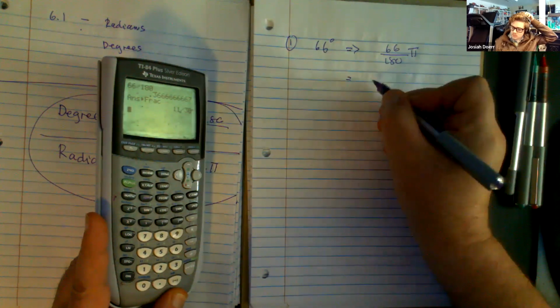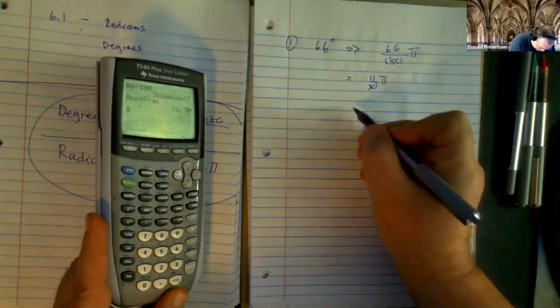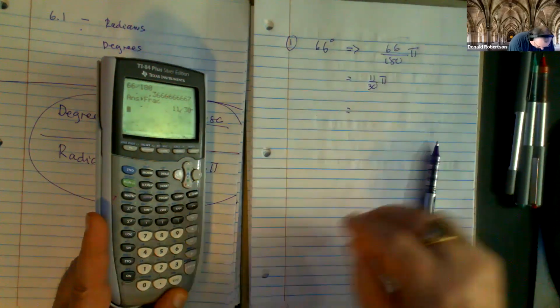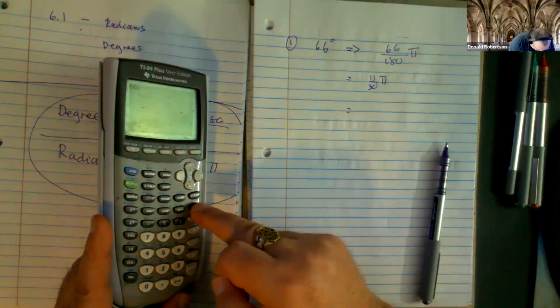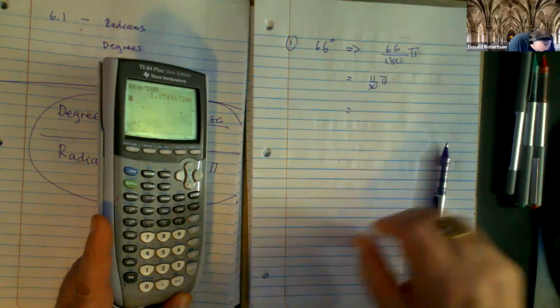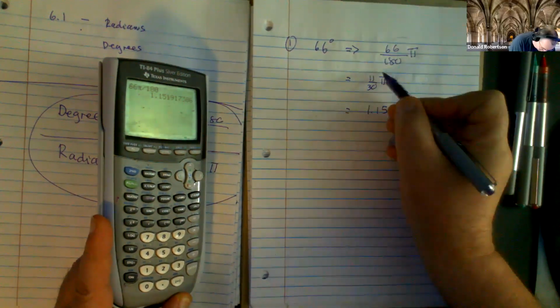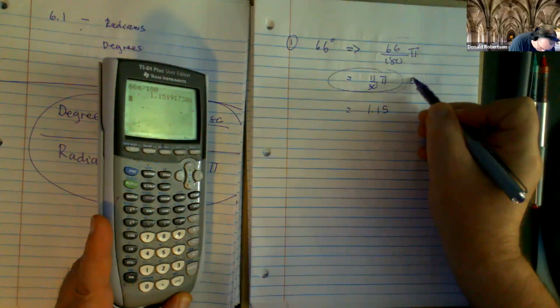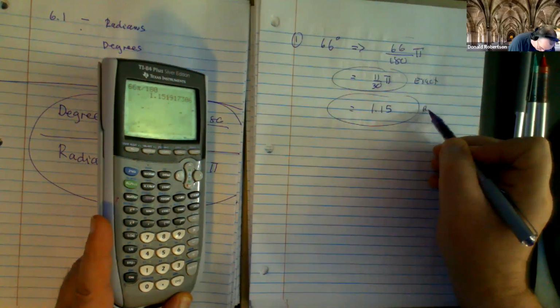And I would say that the answer was 11/30 pi. If they wanted this answer as, say, to 2 decimal places, then you go 66 pi divided by 180 and round off the answer to 2 decimal places. So, exact value and rounded off value.